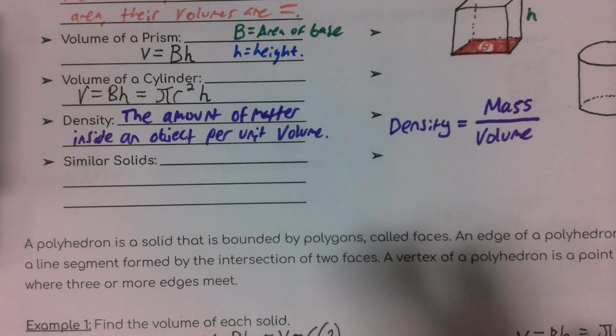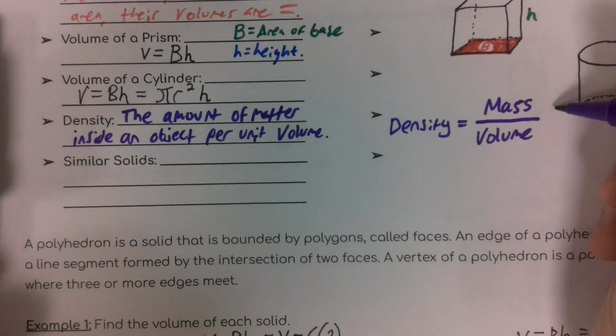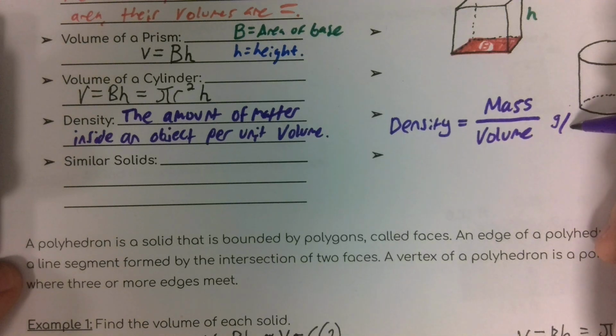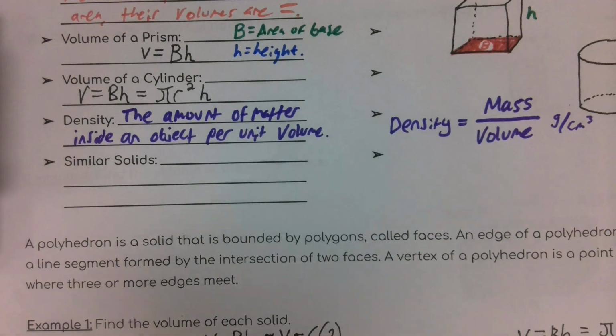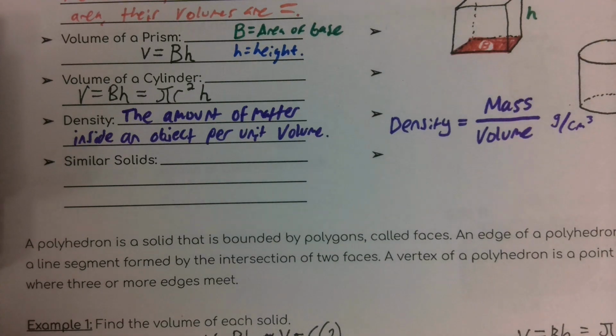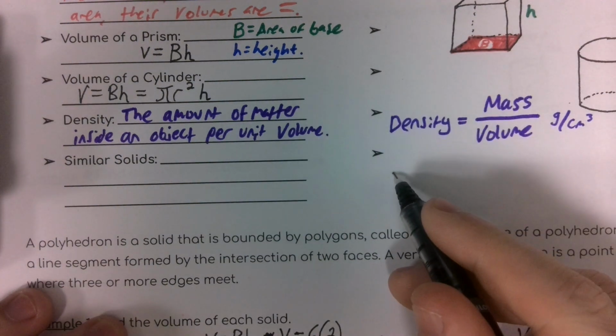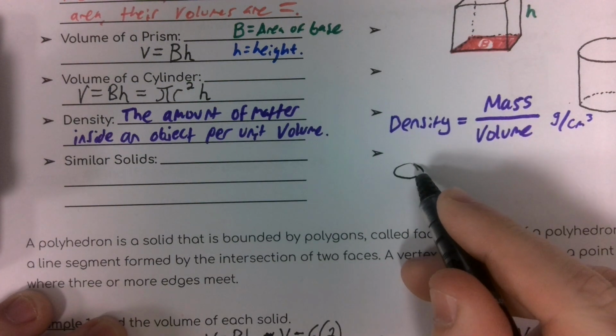Before we talk more about density, and the fact that its measurement is usually going to be grams per something, like grams per centimeter cubed, I want to talk about similar solids now. For this demonstration, I'm going to draw two cylinders here. So give me a minute to draw those.